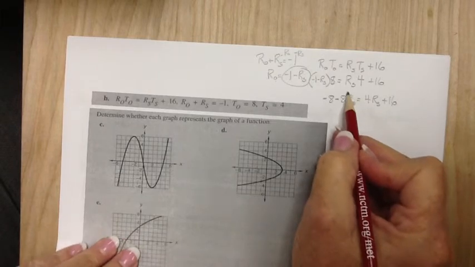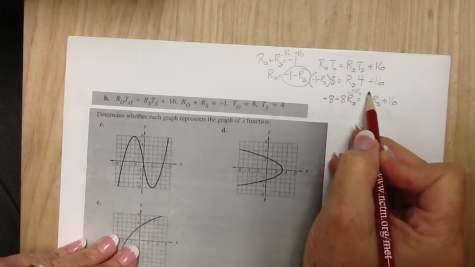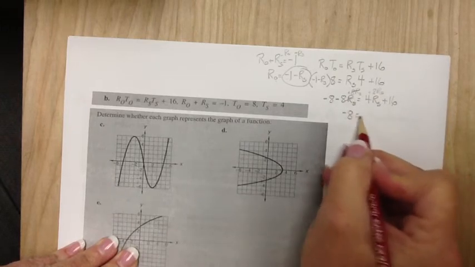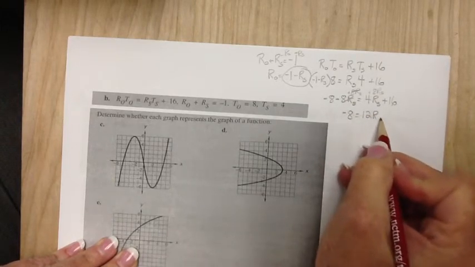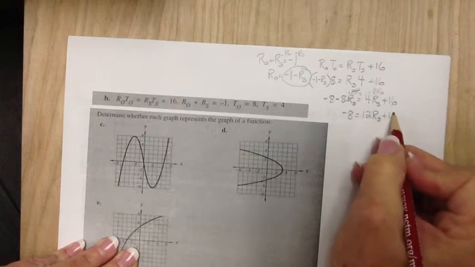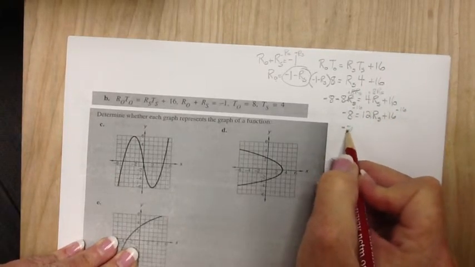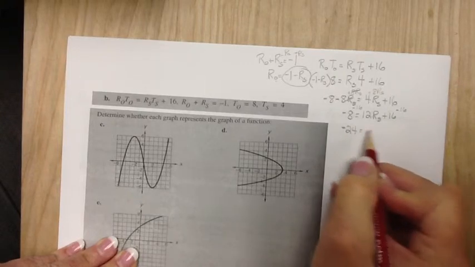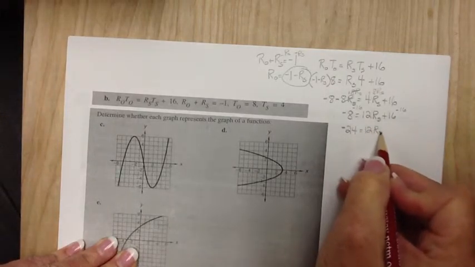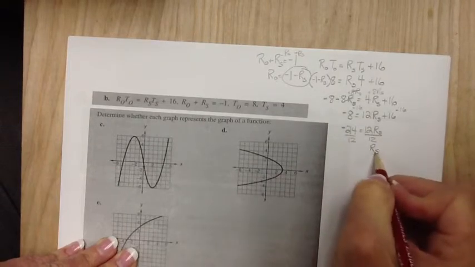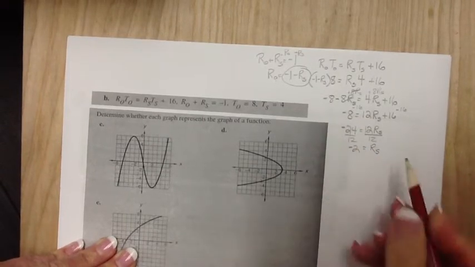By adding 8 r sub s to both sides, we get a negative 8 is equal to 12 r sub s plus 16, and then subtracting 16 from both sides, we get a negative 24 is equal to 12 r sub s. Dividing by 12, we get r sub s is equal to a negative 2.